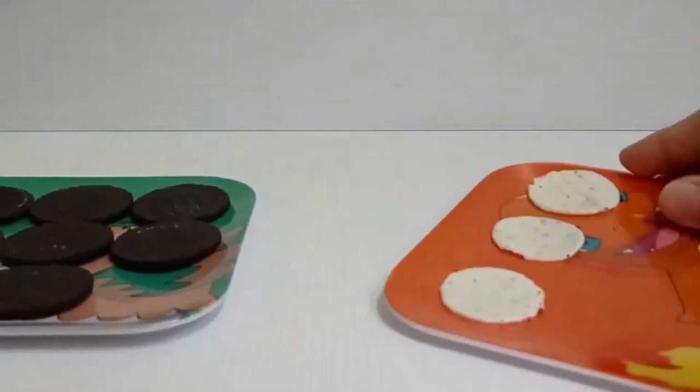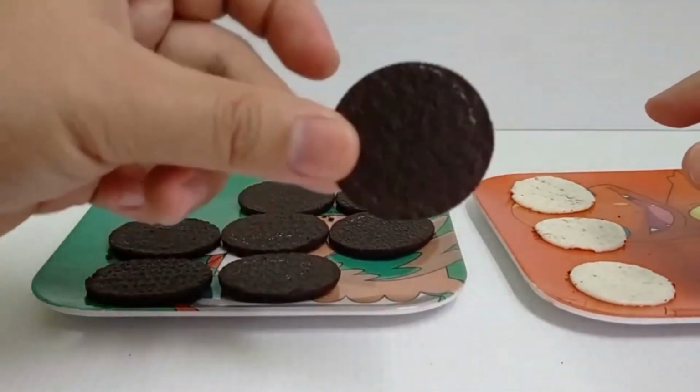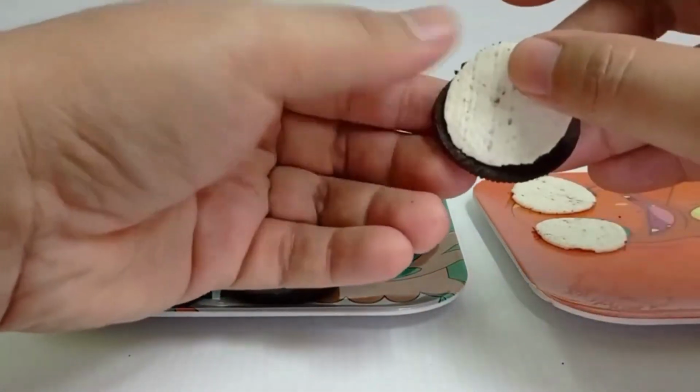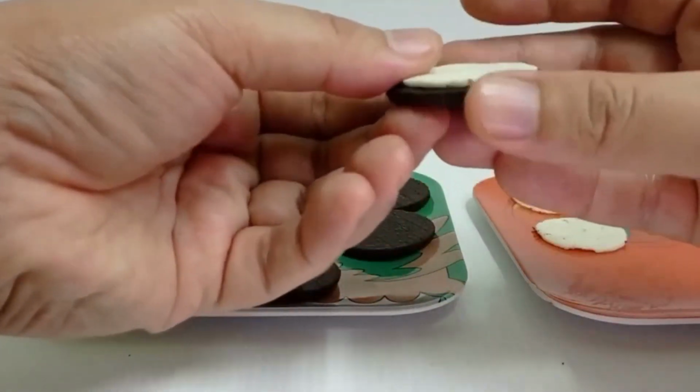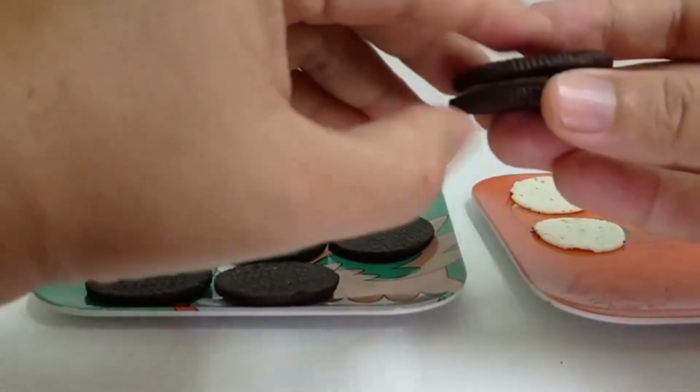Okay, so let's do this on the camera. So we have 1. Okay, and then we put the cream here. Right, and then we put another piece on top of it.